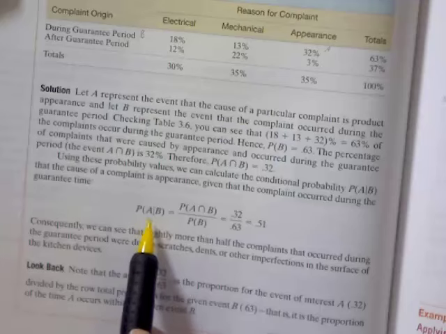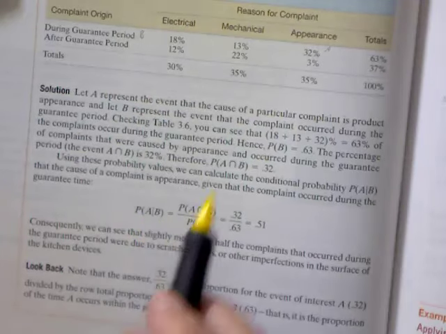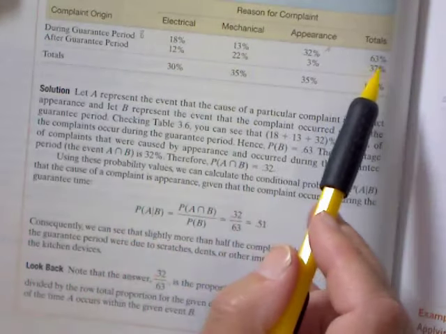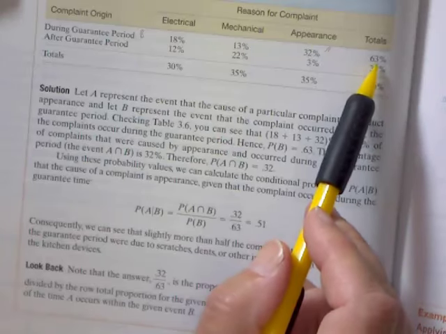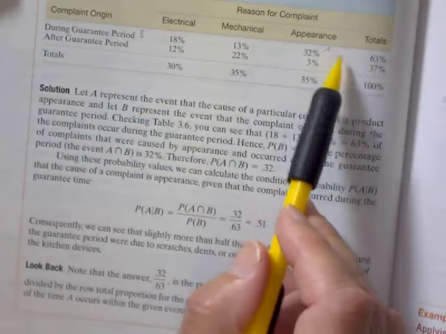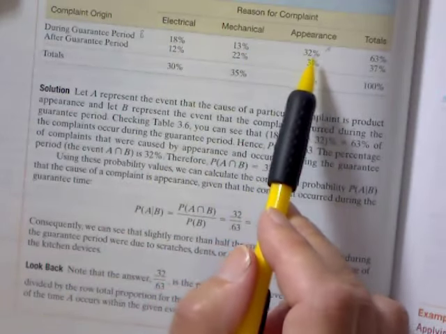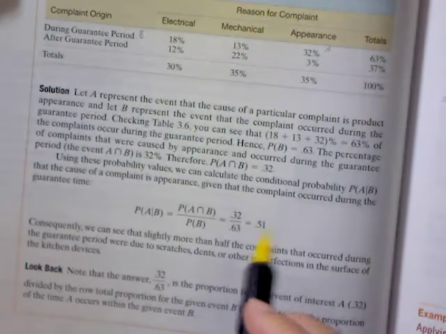Then you can calculate things like what's the probability of A given B. So if it's given B, then you've got this row here that totals 63%, and you want the probability of A, appearance, given this row here. Well, it's going to be 32% over 63%, which is 51%.